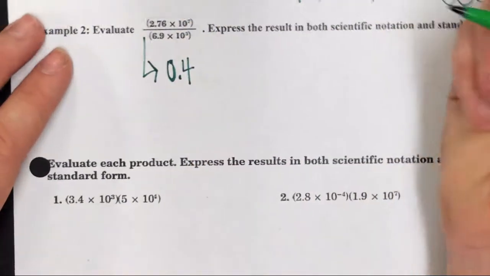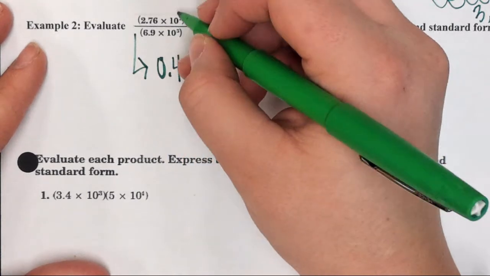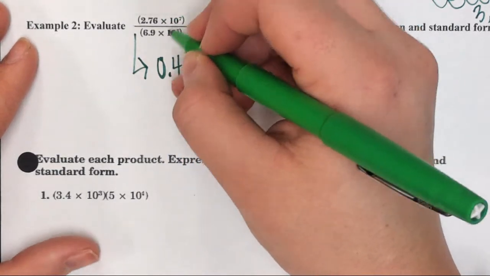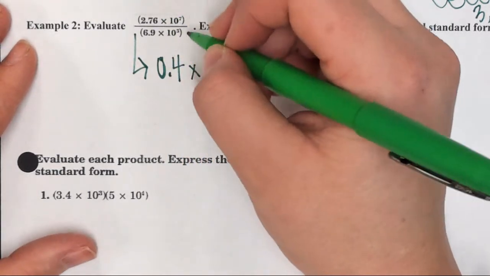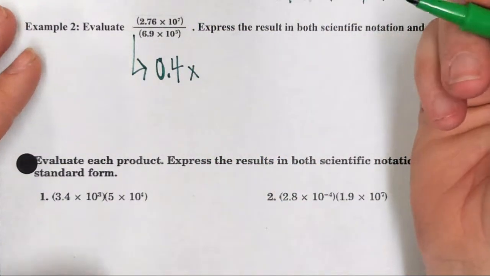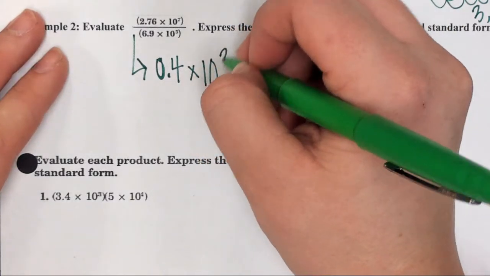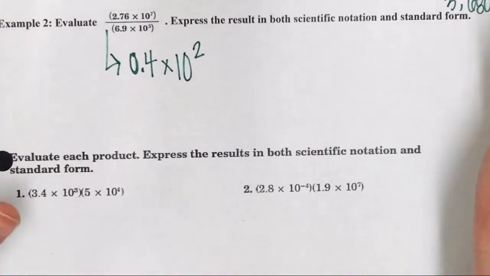On the test, we'll be able to use our calculator. Okay, 10 to the 7th power over 10 to the 5th. When I'm dividing, what do I do to my exponents? I subtract my exponents. So times 10 to the 2nd power.